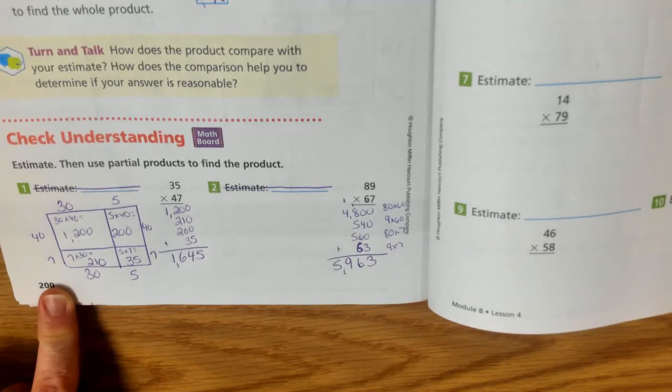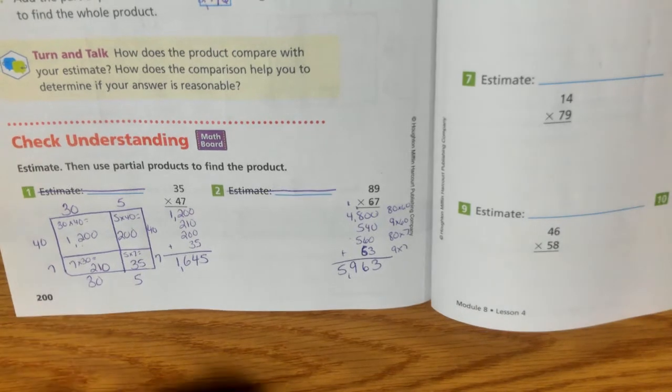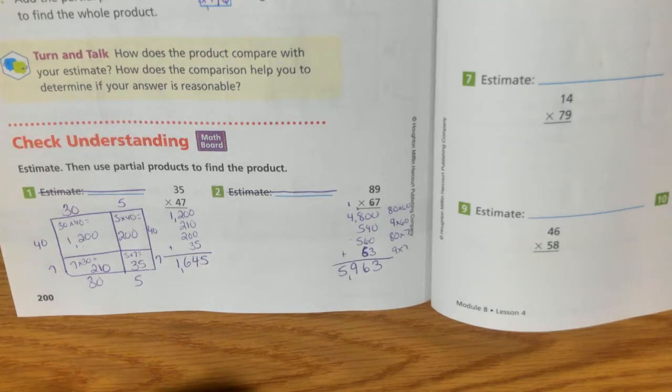So for me, I already was confused. This one, for me, it just is a lot easier to see and to do. So, but you figure out which one you prefer, and that's the one you should stick with. Okay? All right, so let's practice some more.